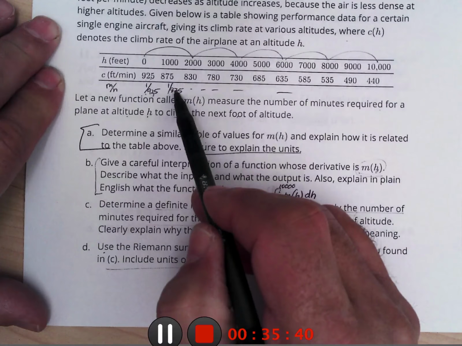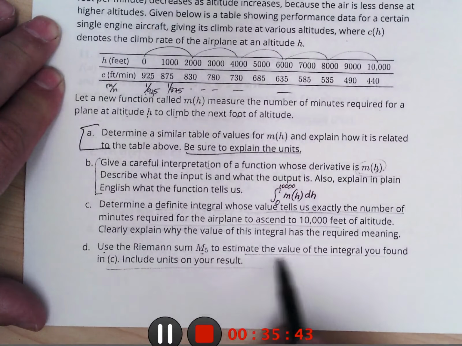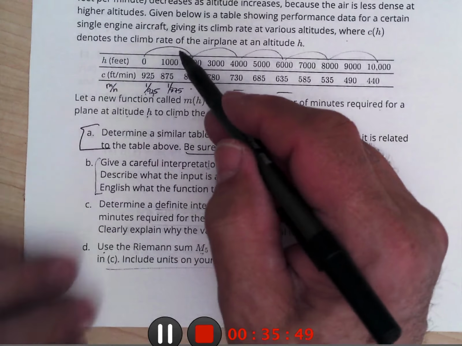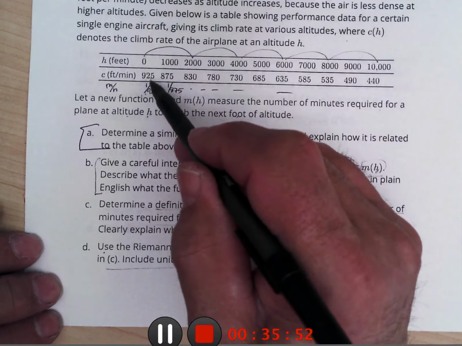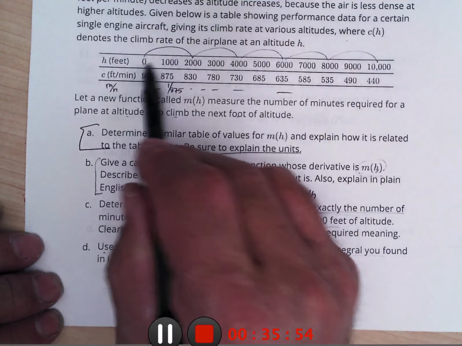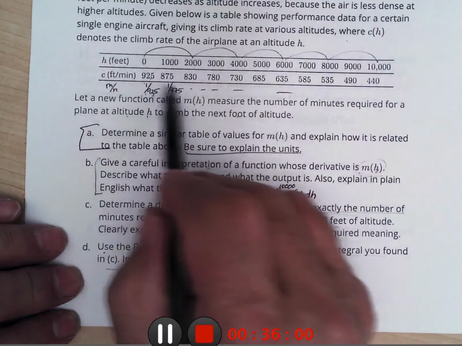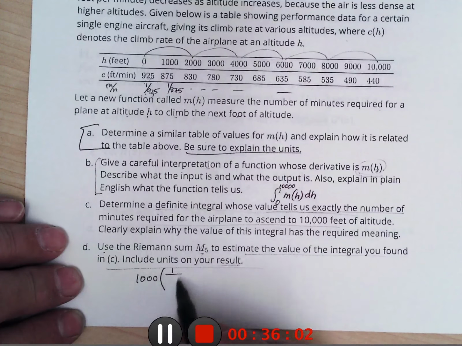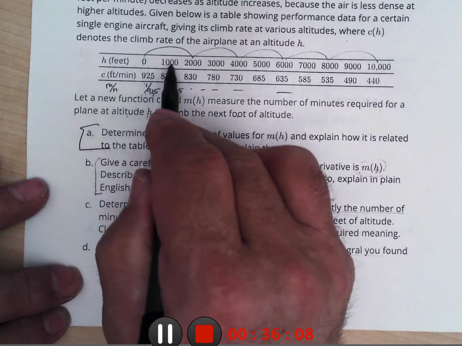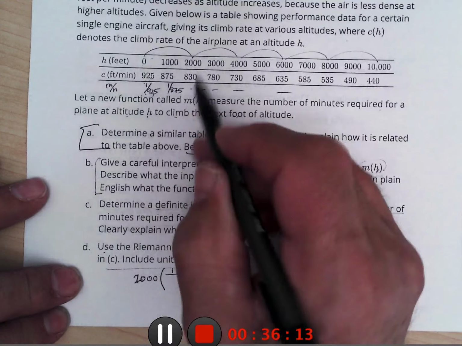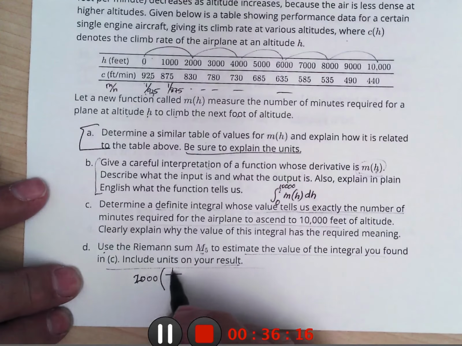To find the area, we take the width of the interval. So that's 2,000 feet, from 0 to 2,000, times the value, and this is minutes per foot: 1 minute per 875 feet.